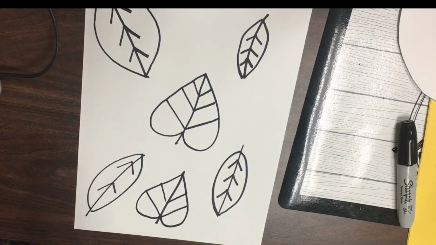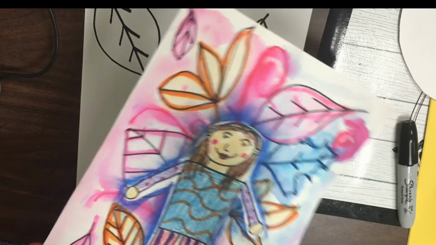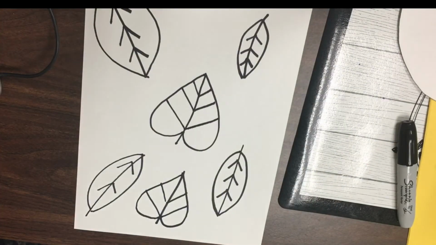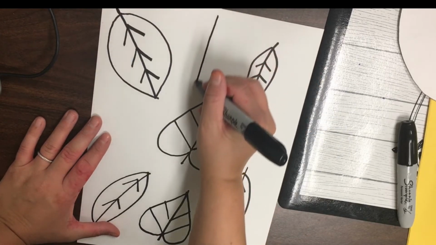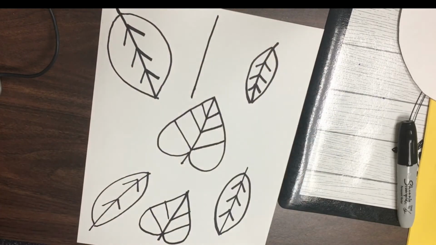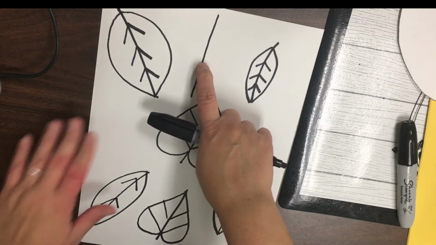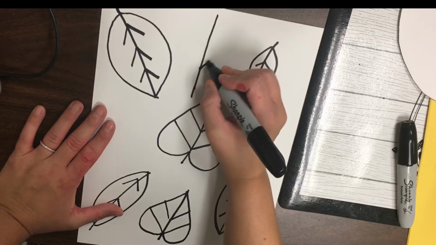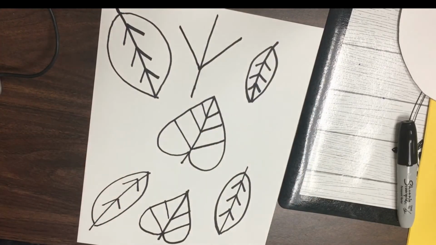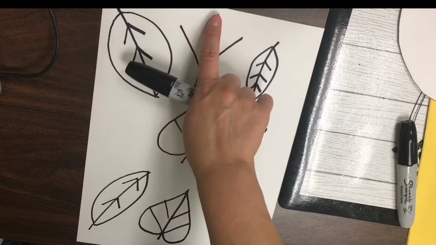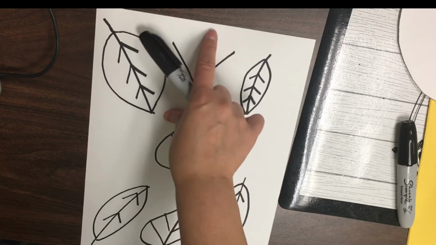Alright friends, I'm going to show you one more leaf. This leaf has 3 lines coming out of it. So this one's a little different. You're going to start with a line, just like the others. Okay? You're going to put your finger about in the middle of that line and do a diagonal line that comes from that center. I try to keep them similar in the same length as the line right here, so I stop when it gets to about that point.